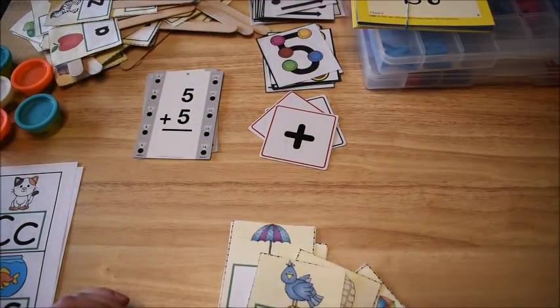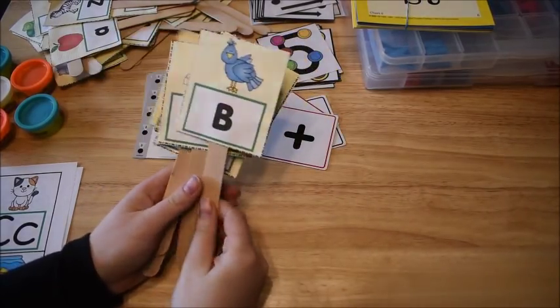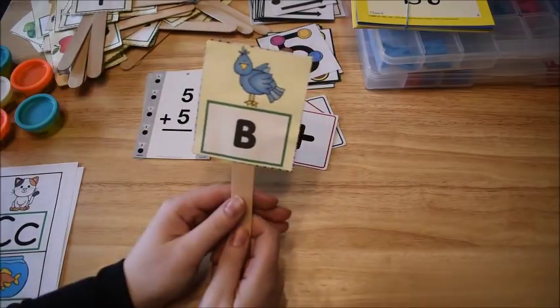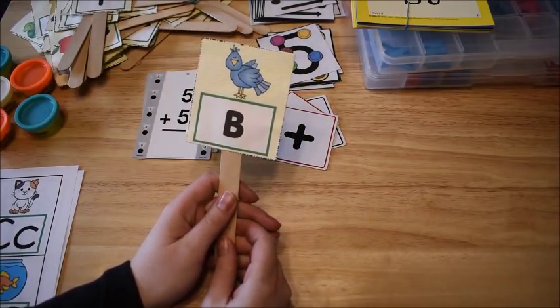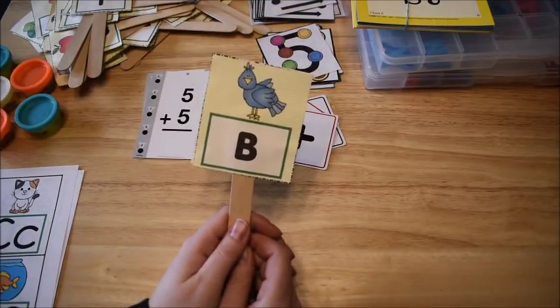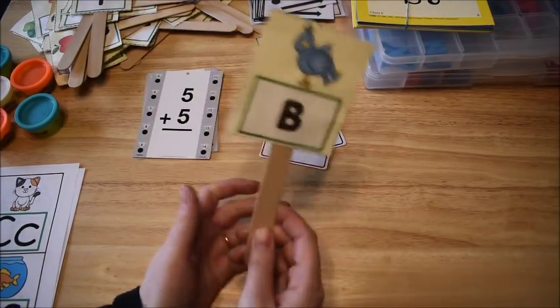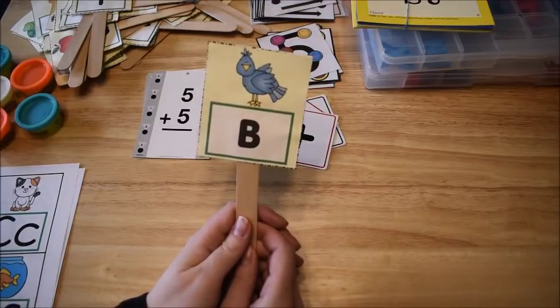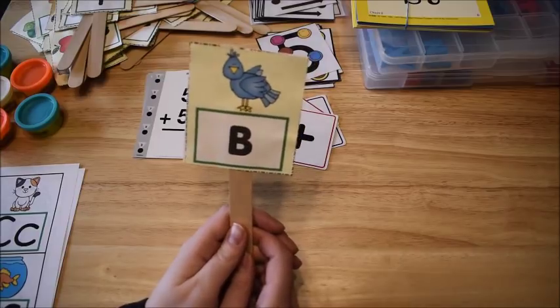Okay, so like I mentioned, the first way we use them is for memory. So I will hold up a card and we will repeat. Repeating and repetition is the best way to do it for memory. So you have to be consistent. You have to do it every single day. So we'll hold up the flashcard and we'll say, B says B in bird. B says B, B, B.